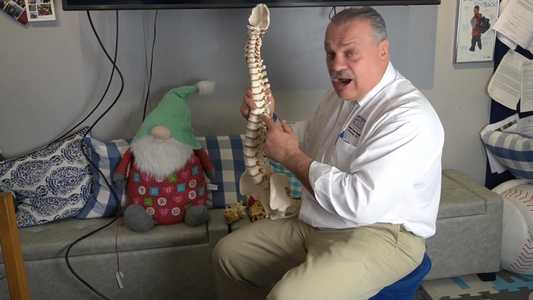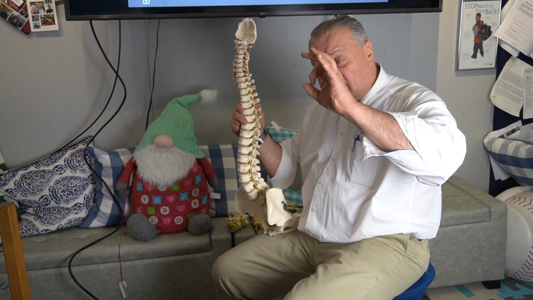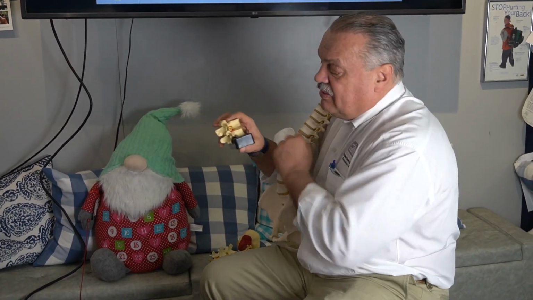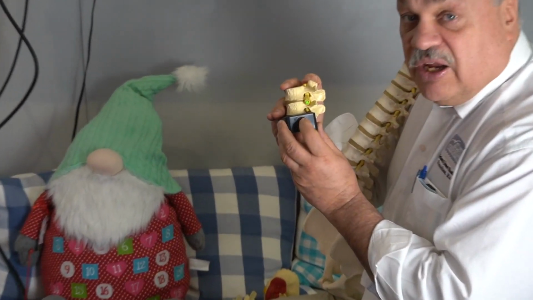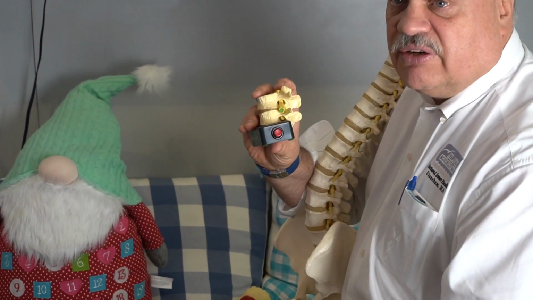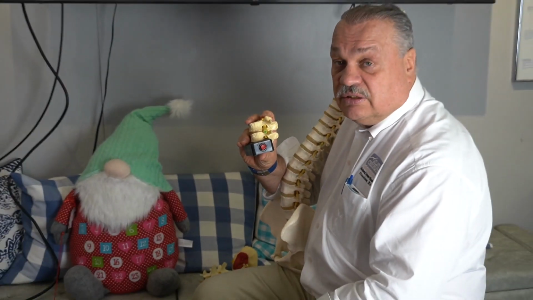And the opening is compromised, so it decreases in size. When it decreases in size, again, this nerve is going to be irritated, and when the message is irritated, the function's irritated, right?